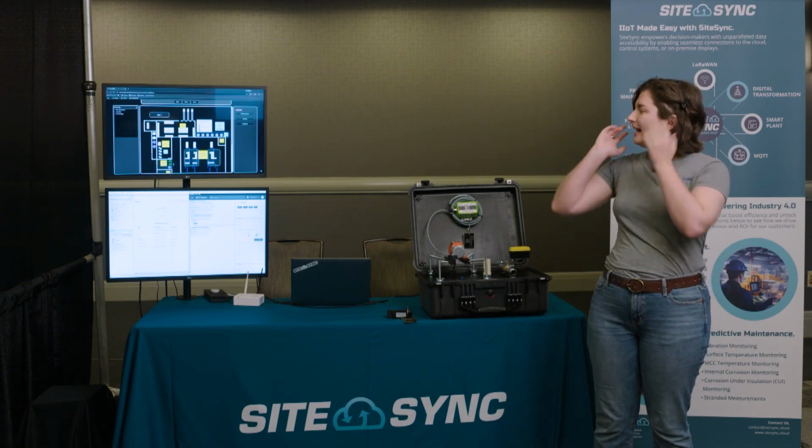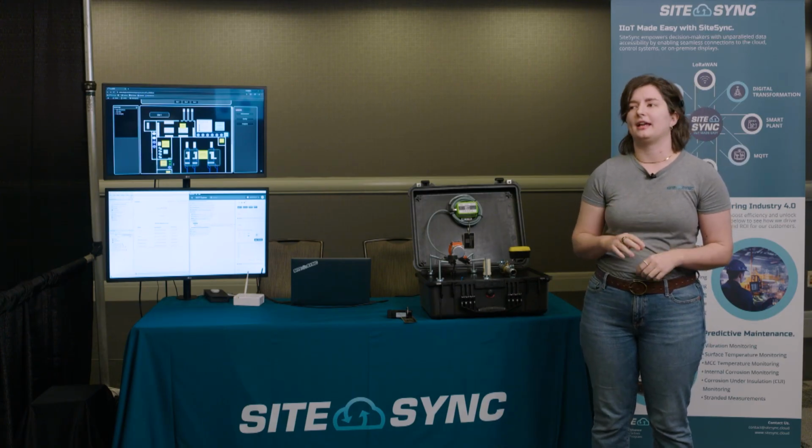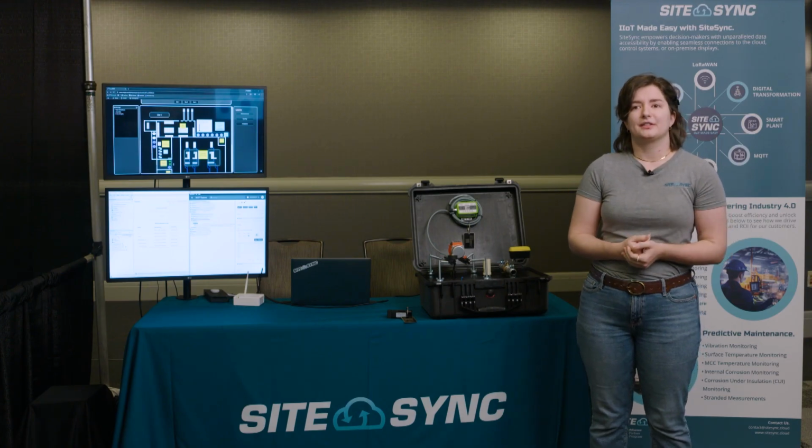And yeah, so that is the SiteSync Ignition module. It's just there for easy onboarding, quick troubleshooting, and contextualizing that data so that you can use it and send it off to our end users.